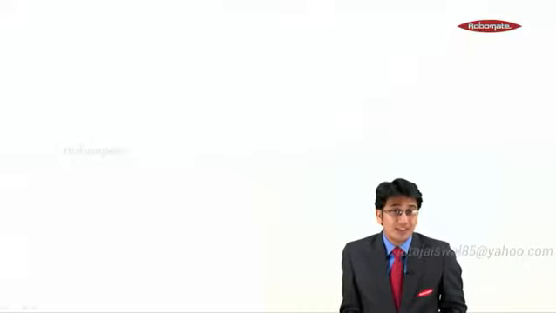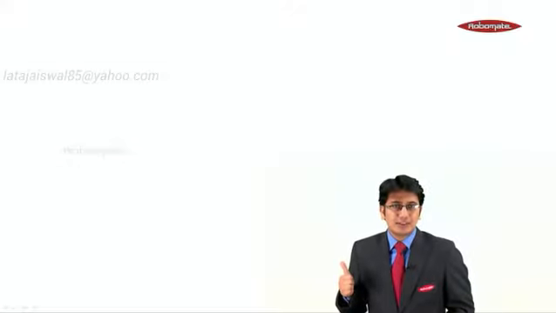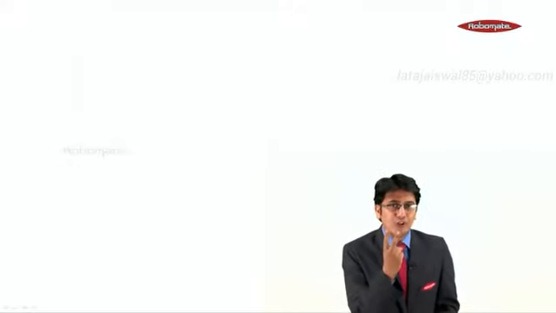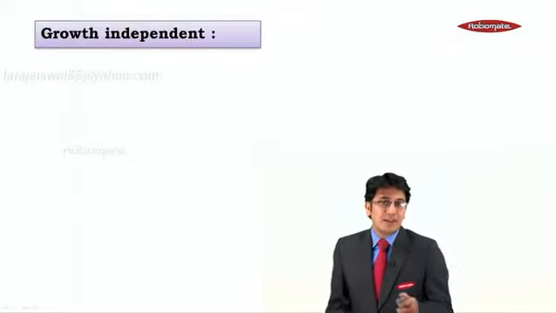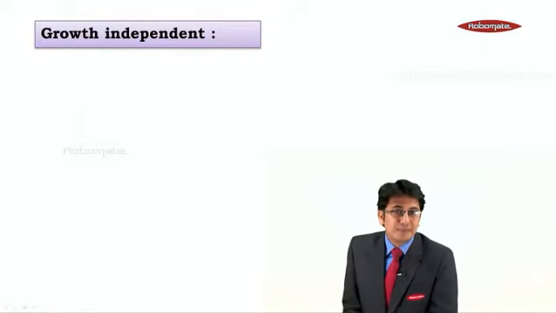Study control and coordination in plants, and now we will study the movement in plants. We have already studied the movement in plants. Now we know there are two types of movements in plants: one is growth dependent and the other is growth independent. In this module, we will concentrate on growth independent movement.